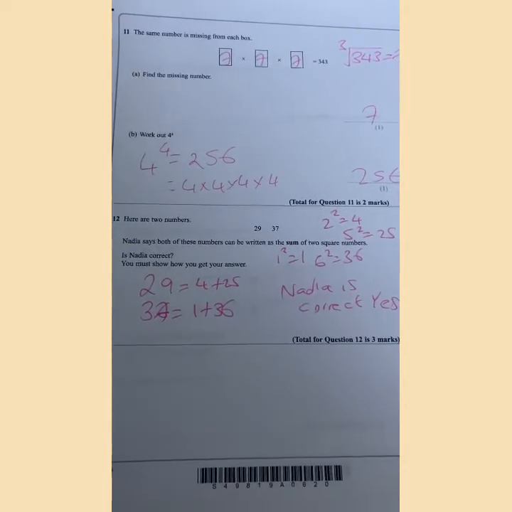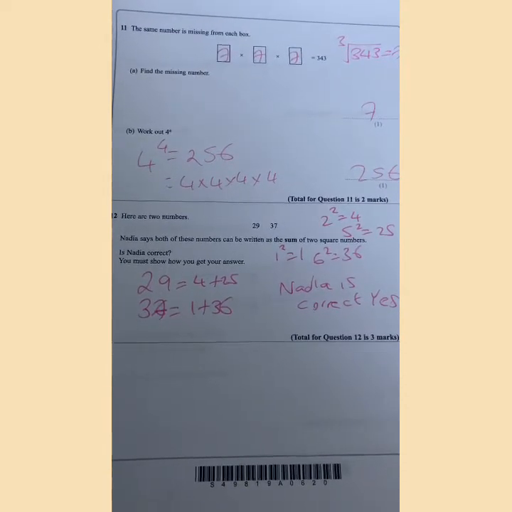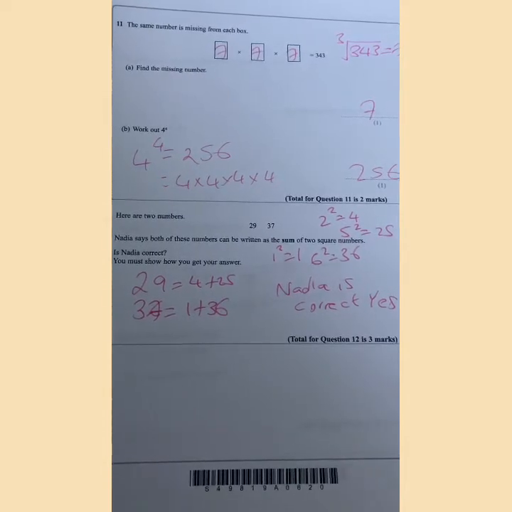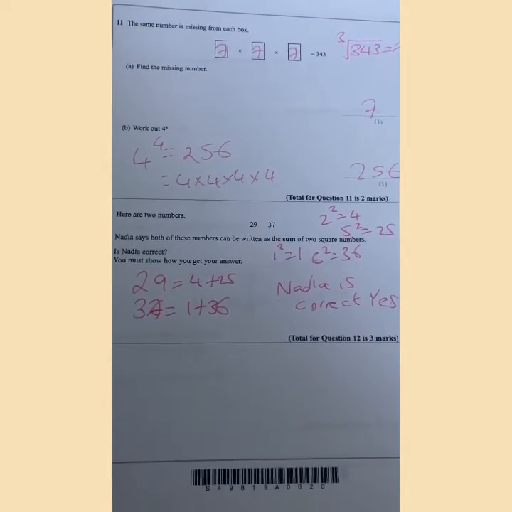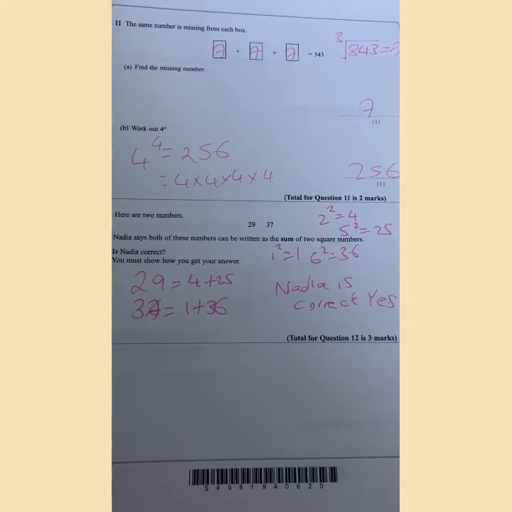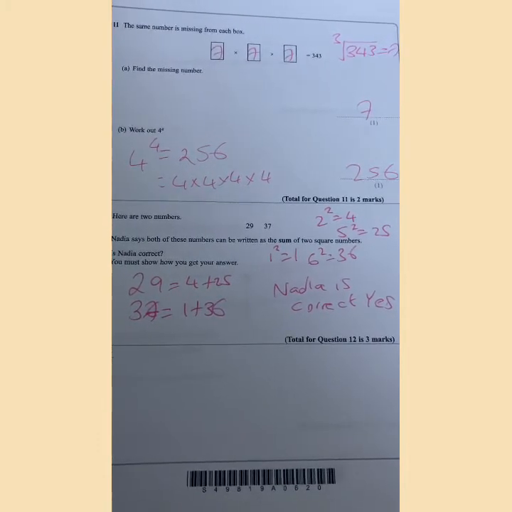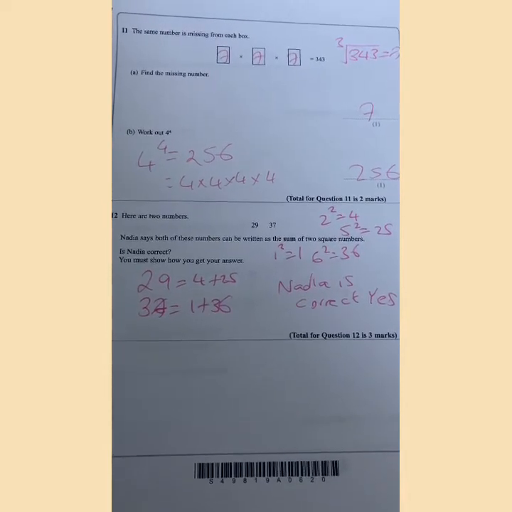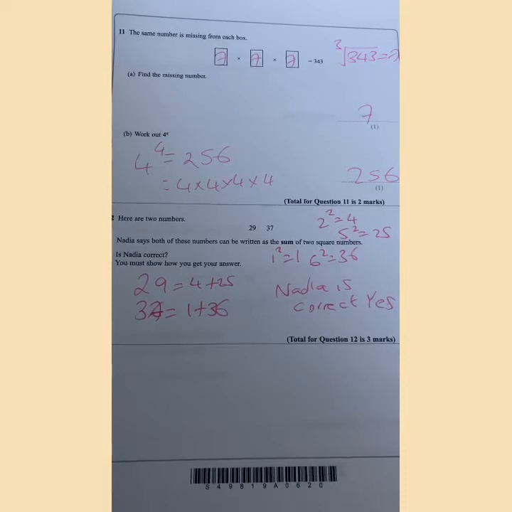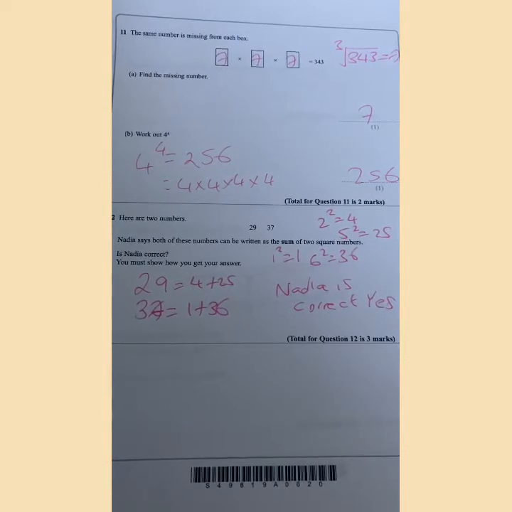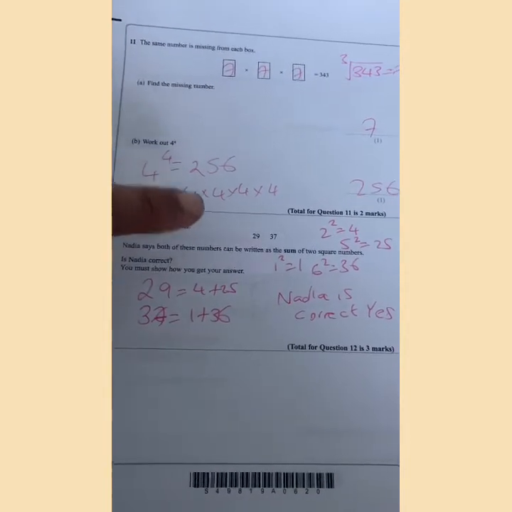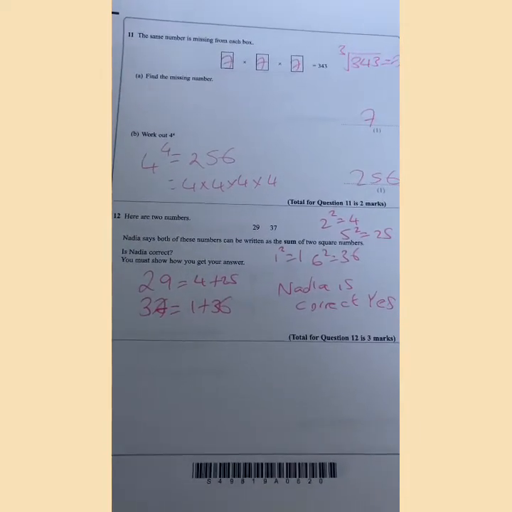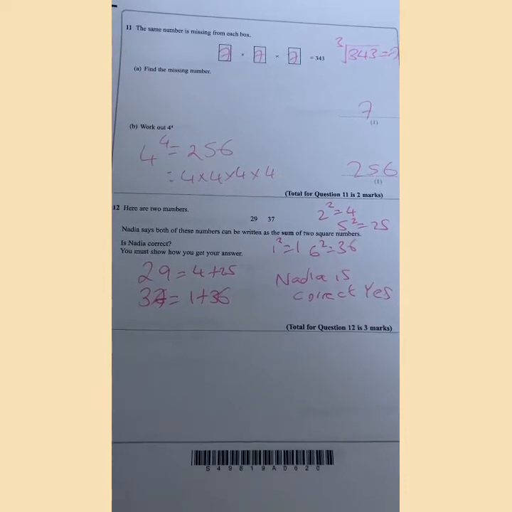Right, guys, this is question number 11. The same number is missing in each box. Something times something times something is 343. Find the missing number. So it's the cube root of 343. So on your calculators, I get 7. Part B, work out 4 to the power of 4. Well, in my calculator, I get 256, so 256, guys. 4 to the power of 4, guys, remember, it means 4 times 4 times 4 times 4. When it's a power, it always means multiply it by itself that many times.